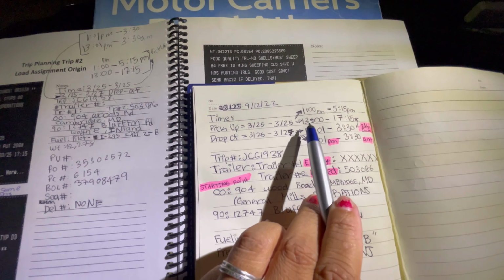Then I go ahead and write the fueling location. So right here, I'm giving the location. The most important thing to remember is the freeway that you're going to be taking to get there, and the exit that you're going to be taking off the freeway, and then the city and the state. Like right here, I have the Pilot number 253.